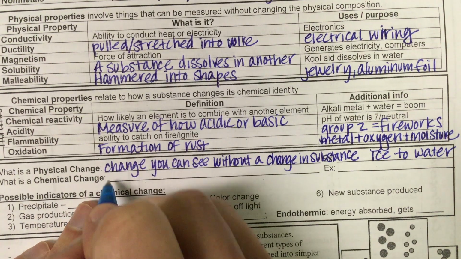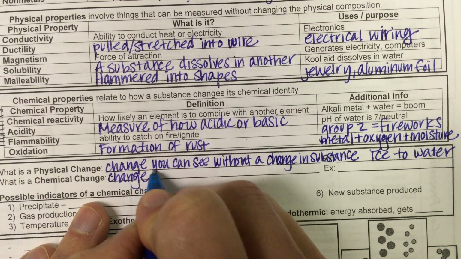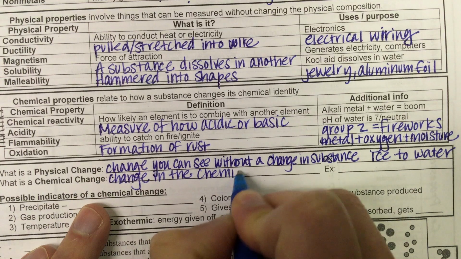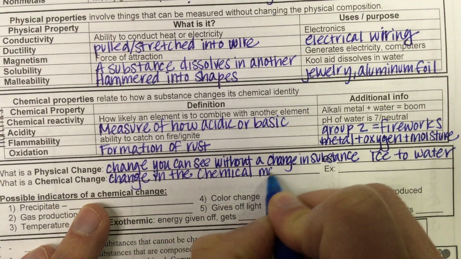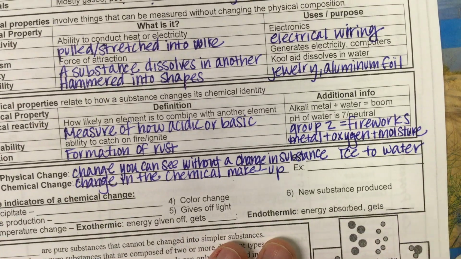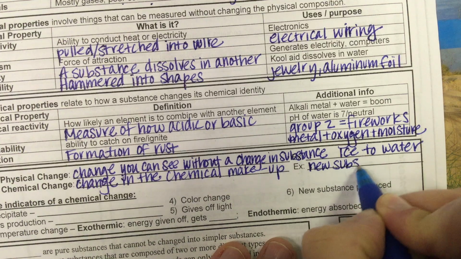So you're changing the chemical makeup of the substance. A change in the chemical makeup of the substance. All right, so a new substance is formed.